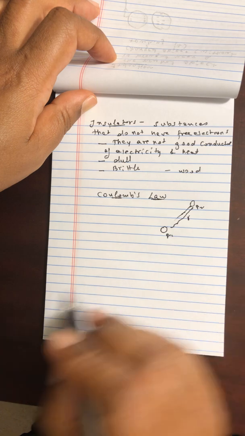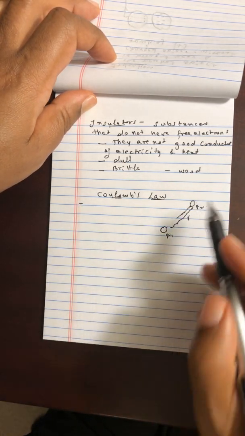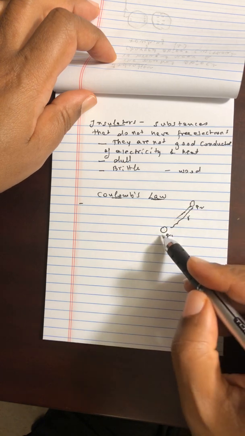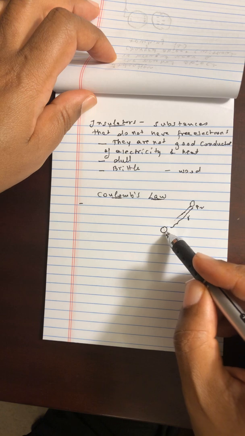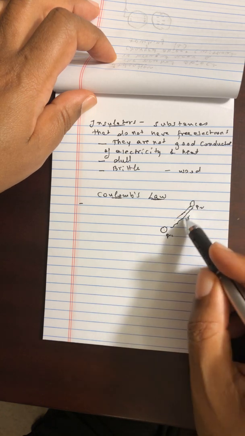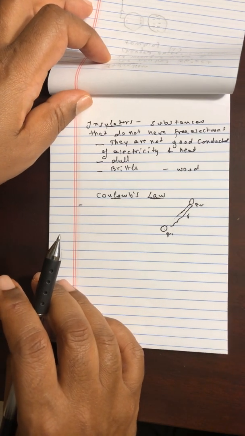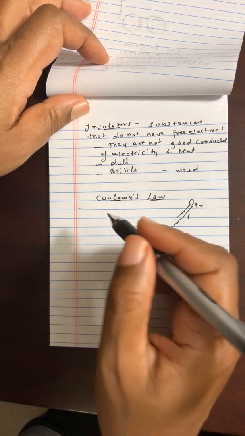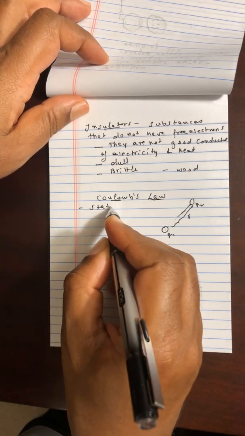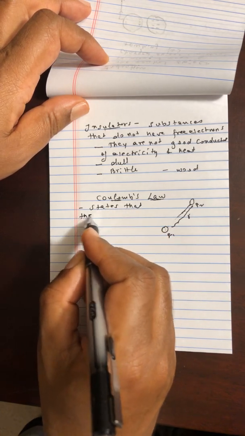And then we have this distance separating them. Let's call it R. This law says the force between two charges is proportional to the product of the charges. Actually, I should say the absolute value of the product of the absolute value of the charges, and inversely proportional to the square of the distance separating them. Okay, let me write that in words first.